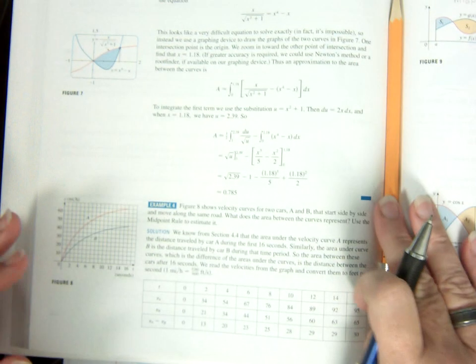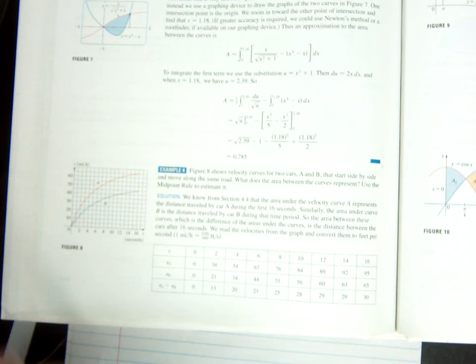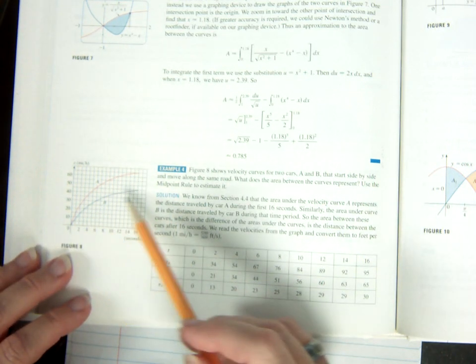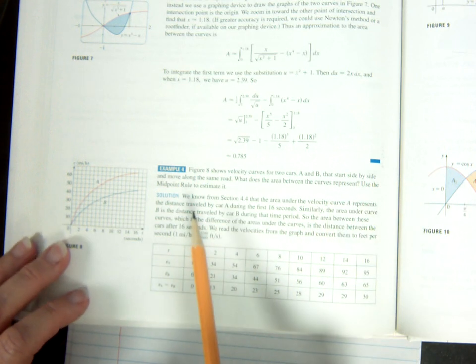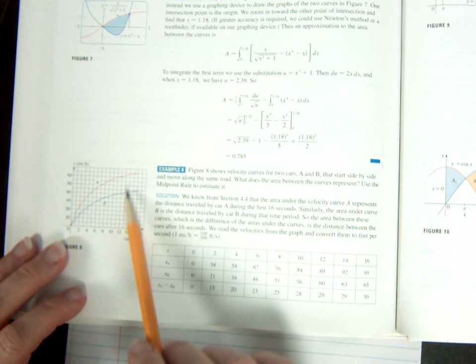Here in this chart, we have two cars, and it shows the velocity of the two cars. And they're side by side. So the area between the curves represents the distance between the two.